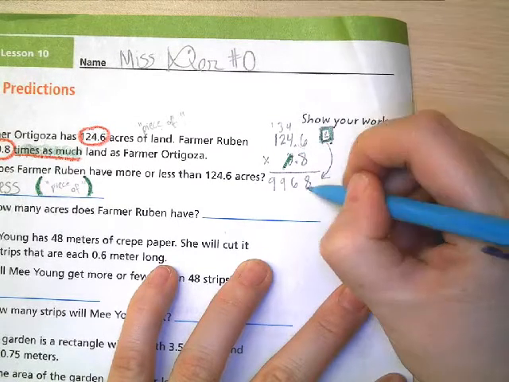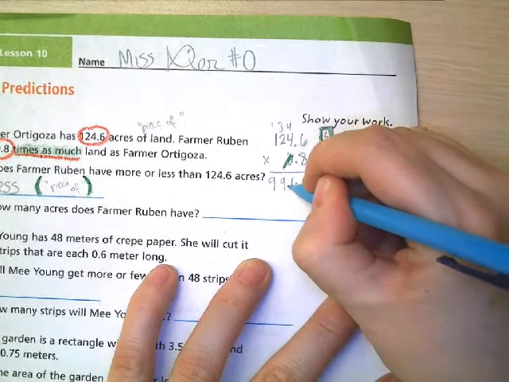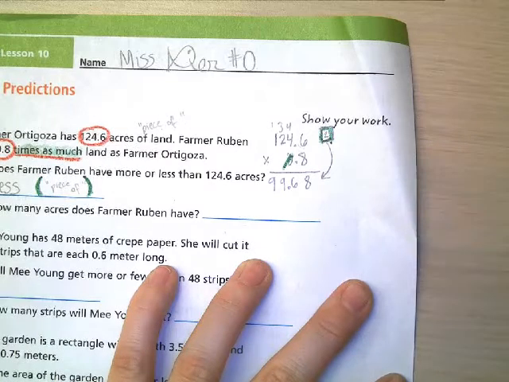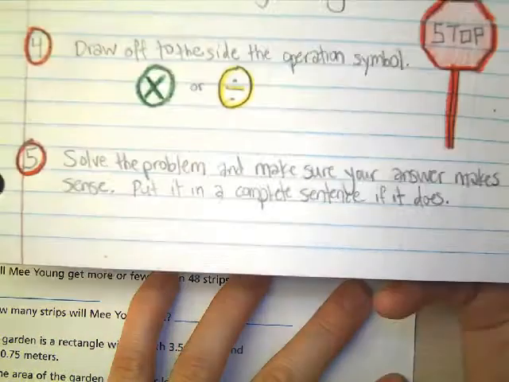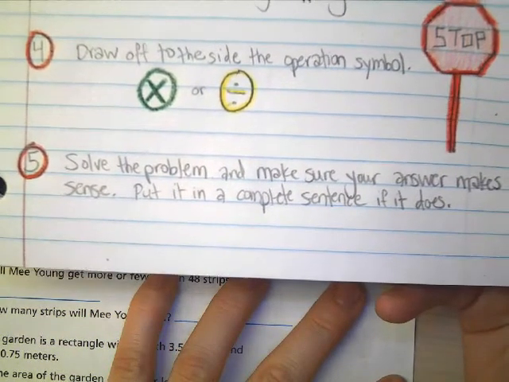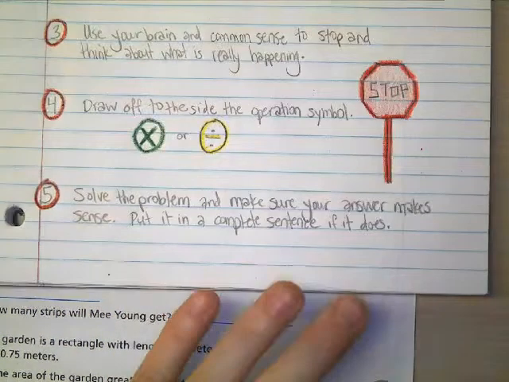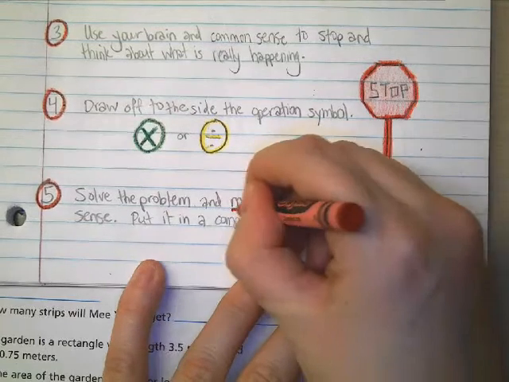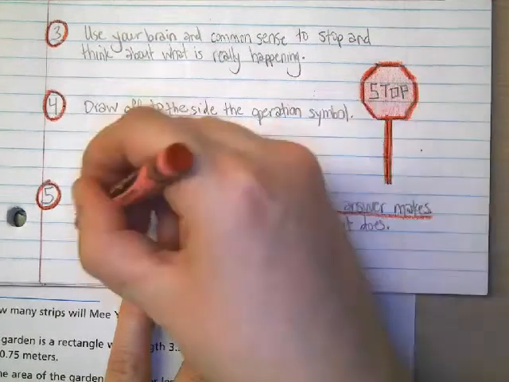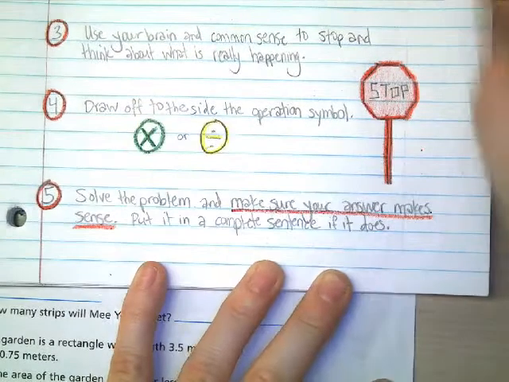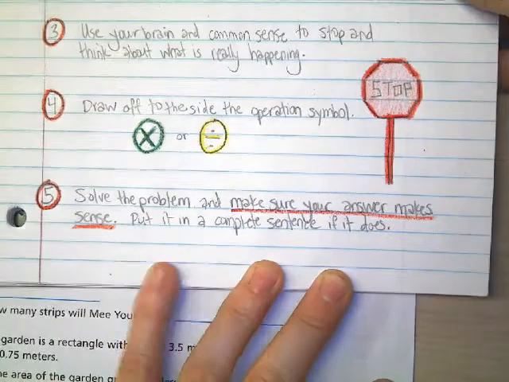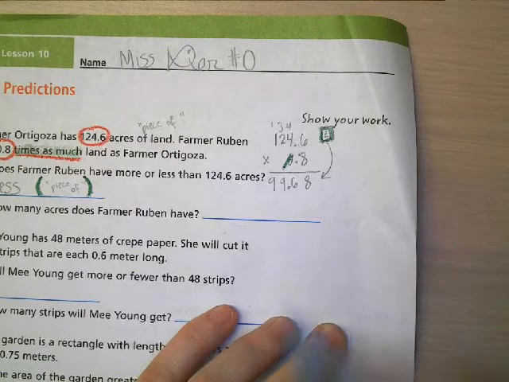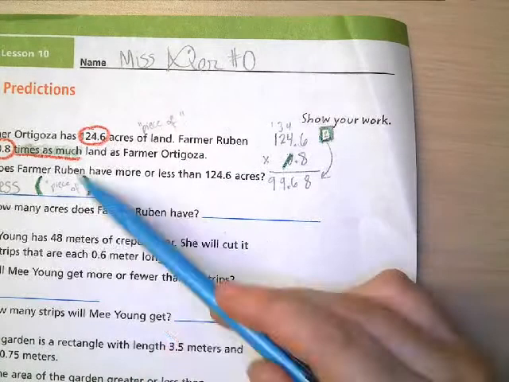That can't be right because it's much more than 124, but I have to put the decimal back in. Okay, I am now on step number 5. I solved the problem, and make sure your answer makes sense. Let's underline that in our journal. Make sure your answer makes sense. Put it in a complete sentence if it does.